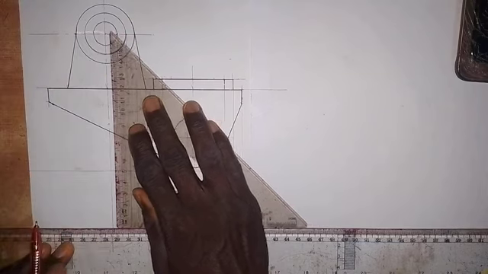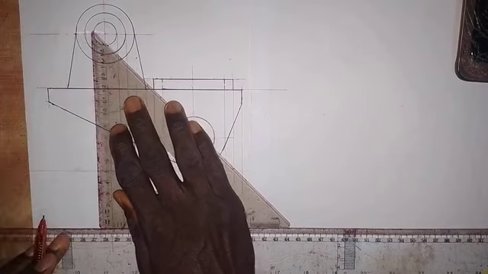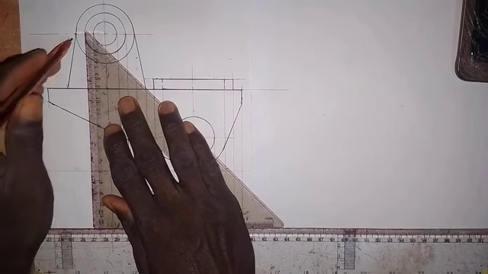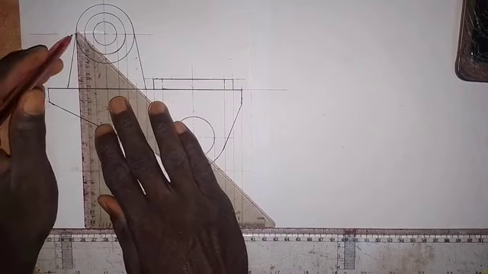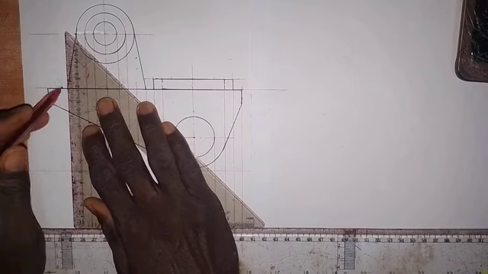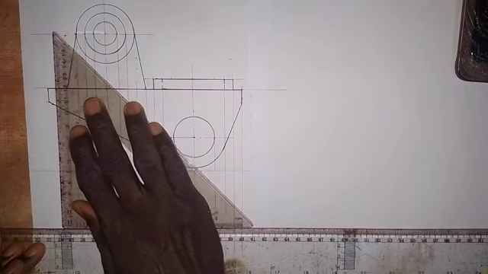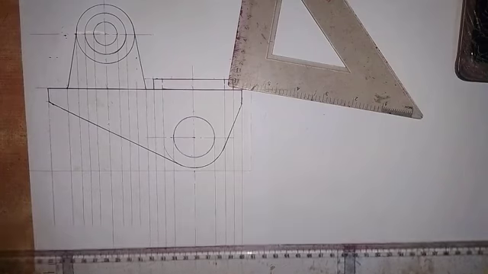Coming to this side, I will do the same thing. Draw a vertical line down. At this point on this circle, I will draw a vertical line. At this point on this big circle, I will draw a vertical line. Then at this point, I will also draw a vertical line here. And coming to this end, I will draw a vertical line. This will make the work faster and easier.